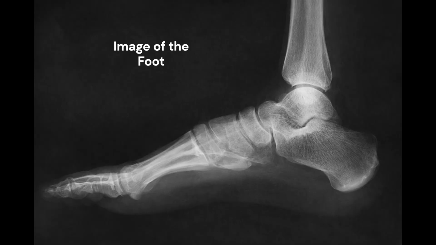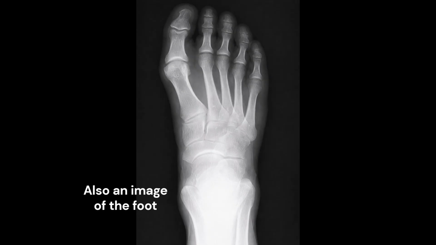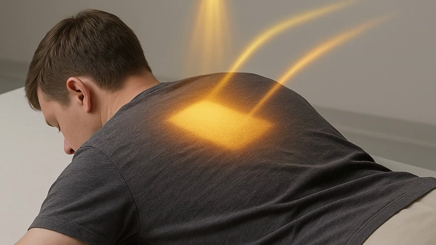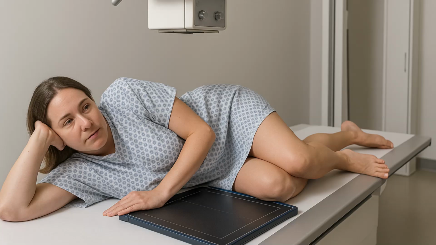X-ray projections describe the path of the X-ray beam as it passes through the body region of interest. However, it is important to note that projections are different from positions. Patient positions describe the physical stance of the patient. It could be lying down, standing, or turned 45 degrees. It is quite important to determine the projection used in an image for proper diagnosis. Let's talk about the various projections used.